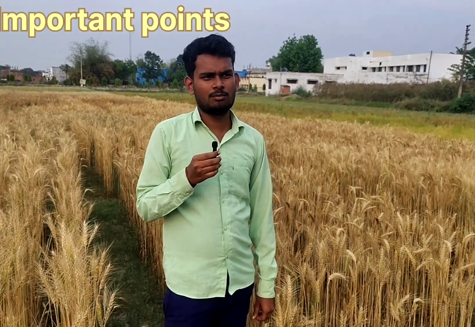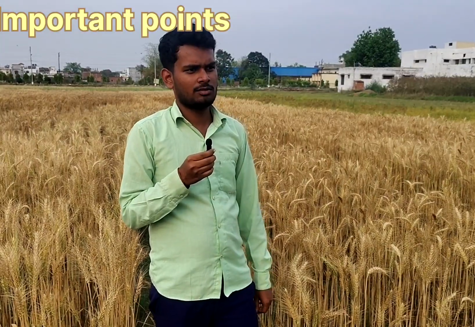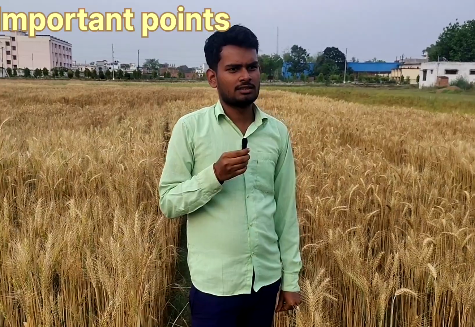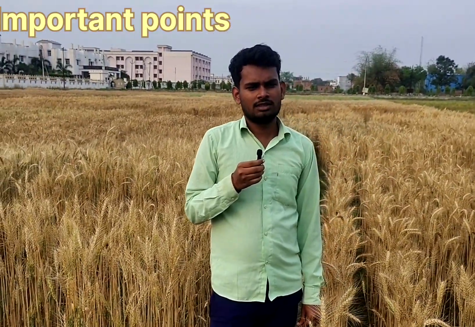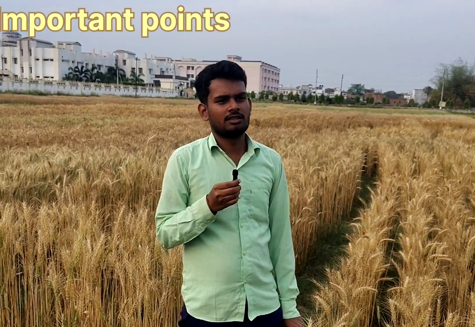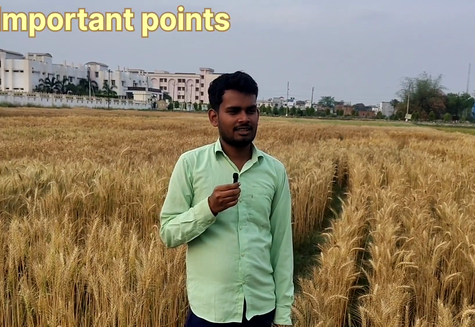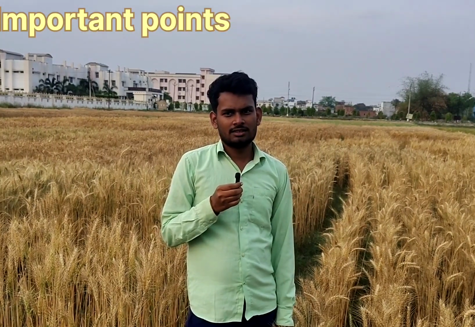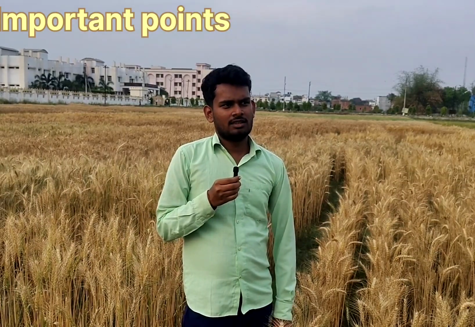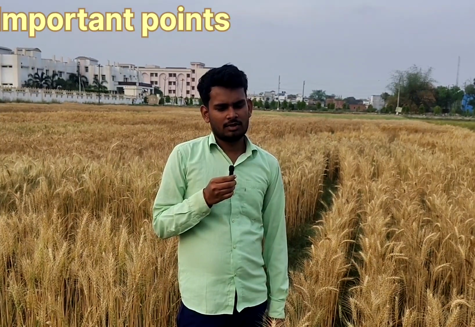Now we talk about important points of wheat. Wheat is a dry climate crop requiring an optimum temperature of 20 to 25 degrees Celsius. Wheat for germination requires a temperature of 4 to 5 degrees Celsius, tillering 20 degrees Celsius, and grain development 30 degrees Celsius is required. And wheat is a self-pollinated, C3 and long day crop.